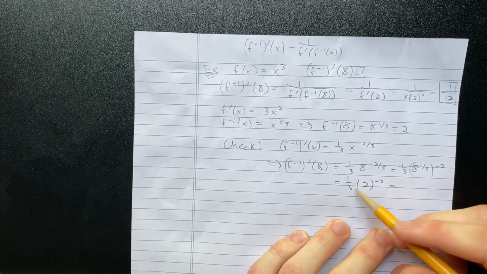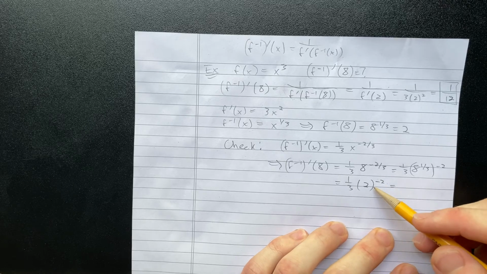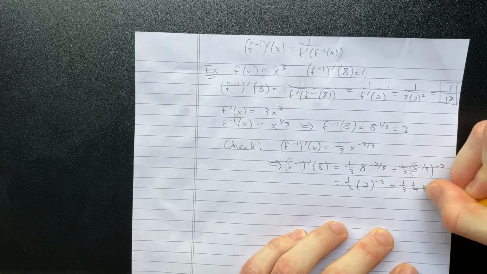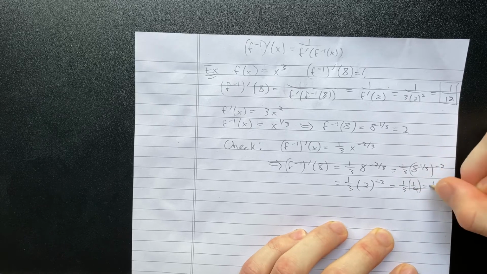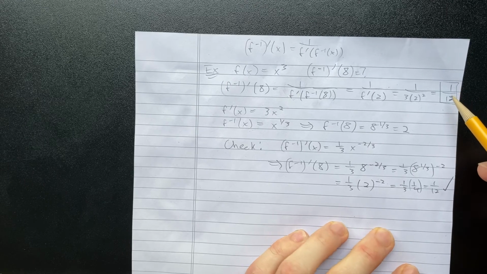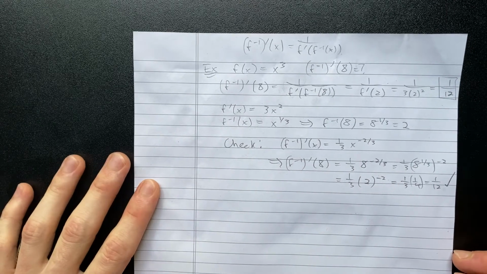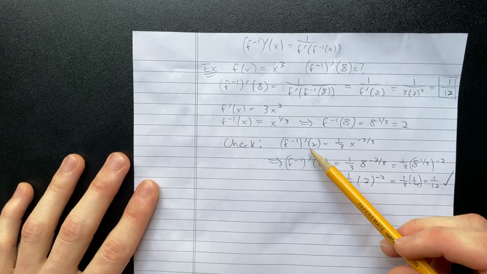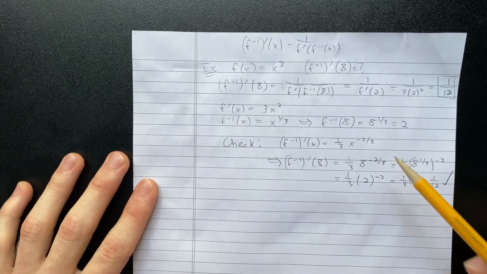So you see that's 1/3 of 2 to the negative 2 is 1/4, so 1/3 of 1/4, which is 1 over 12. See, that's exactly the same as what we got up here. So in this case, we're able to calculate f inverse prime of 8 in a different way.